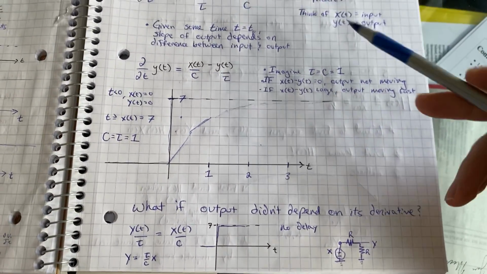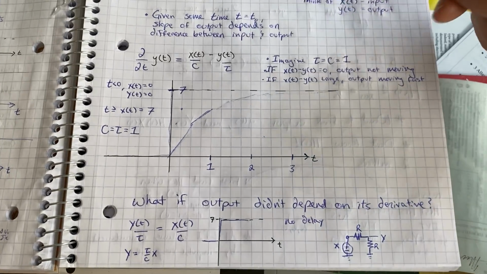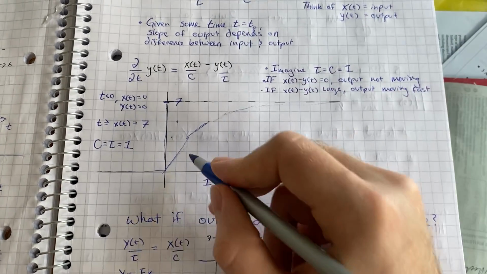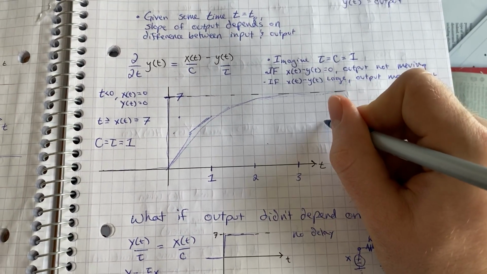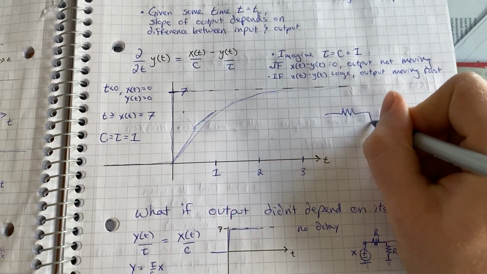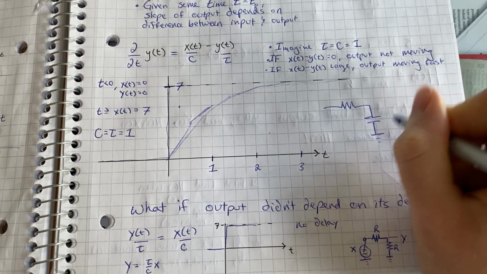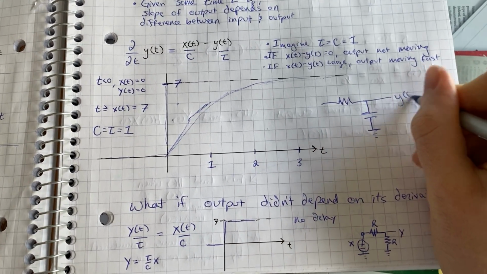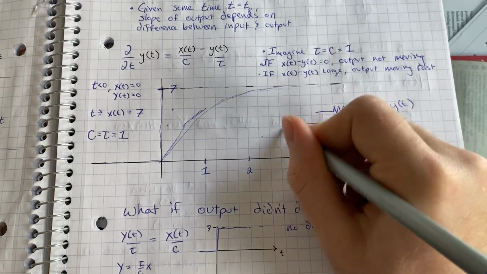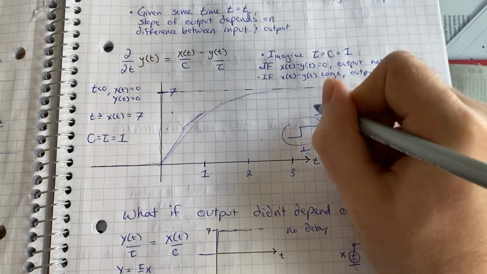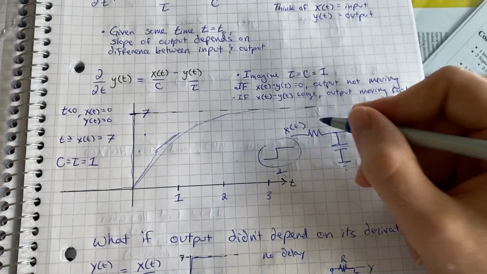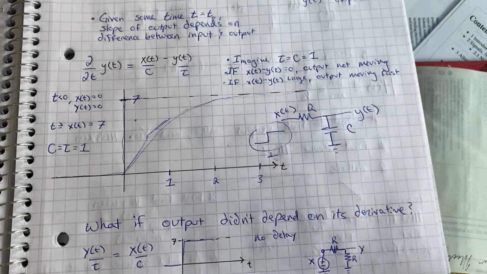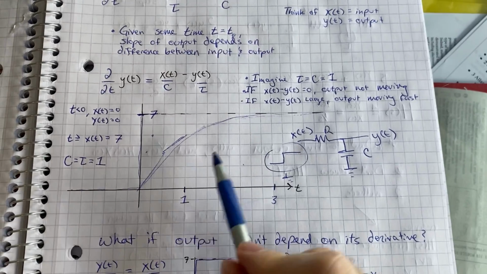So just to connect the dots even more, this should seem pretty familiar, this kind of response. And in fact, we're going to see that this is as if you have a typical RC circuit where the output, y of t here, and the input, the step, is x of t. And this is our c. And in fact, we're going to prove this.